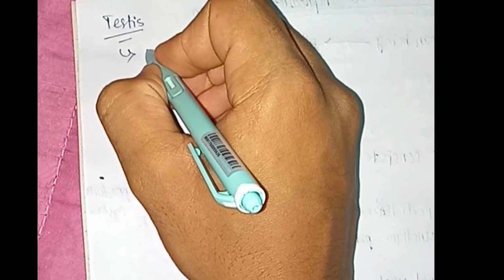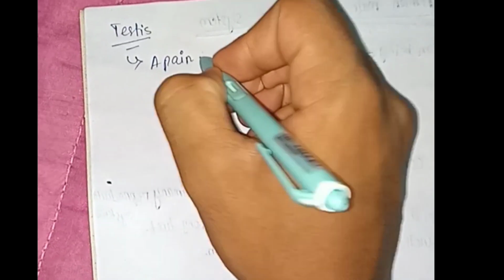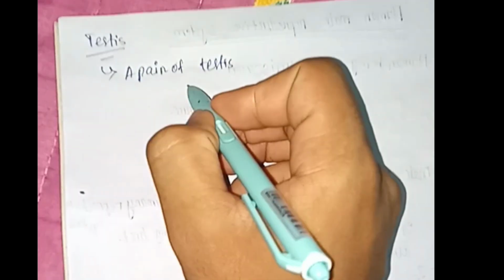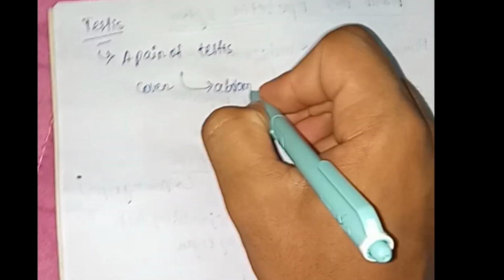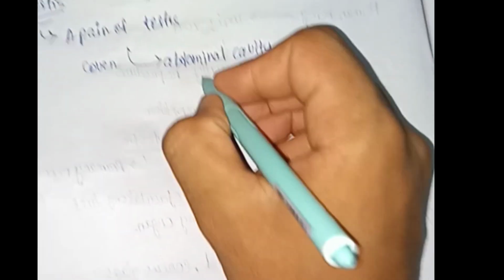About testis. Now testis. A pair of testes are present in male reproductive system, and it is outside the abdominal cavity, and it is a bag-like structure called scrotal sac.